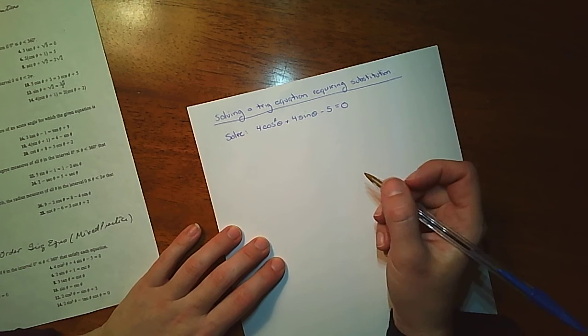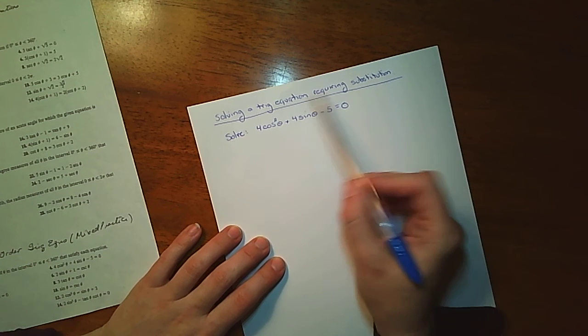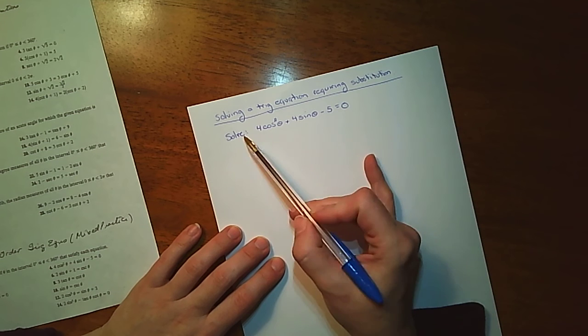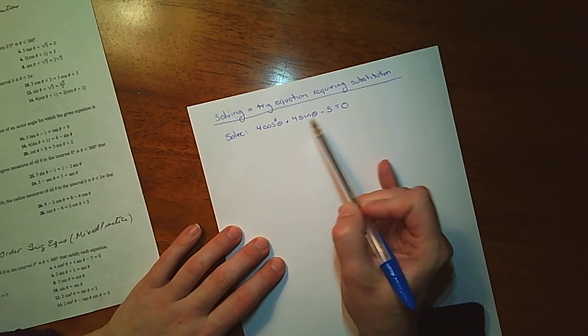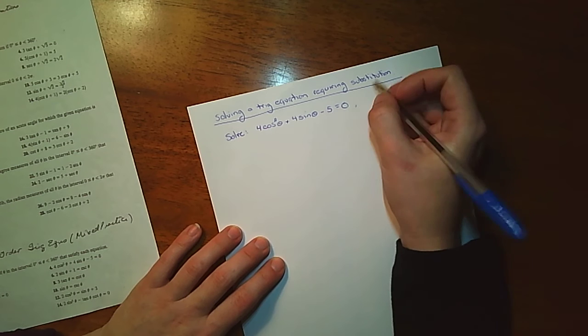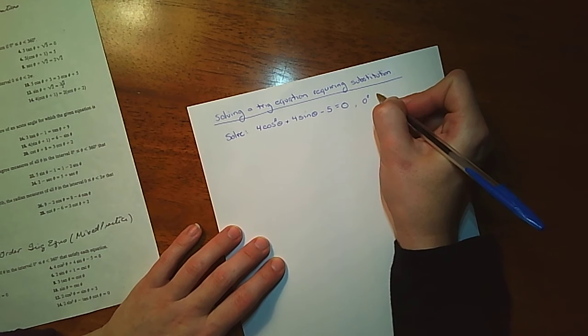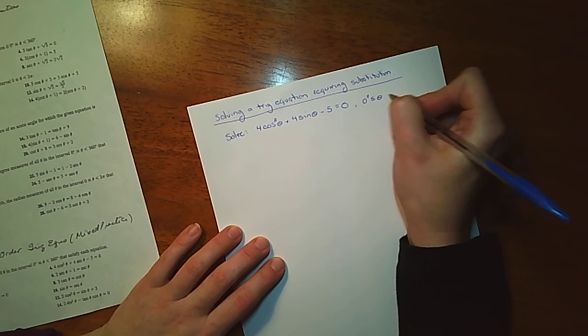Everybody, what we're going to do now is solve a trig equation which requires some substitution. And if you notice, I want you to solve 4 cos squared theta plus 4 sine theta minus 5. And I want to solve this between 0 degrees and 360.